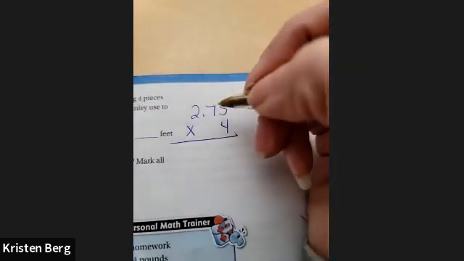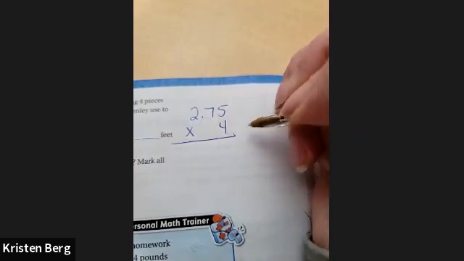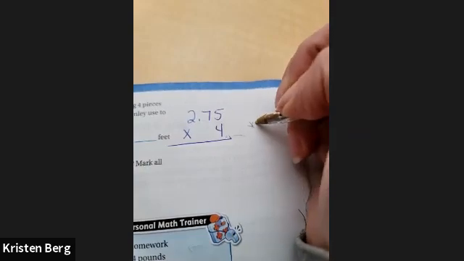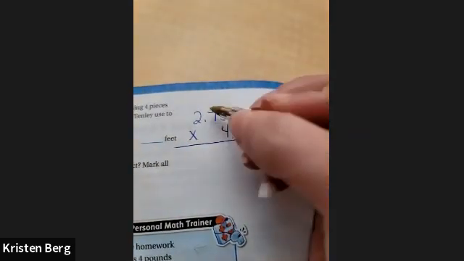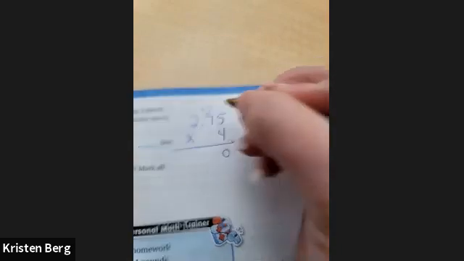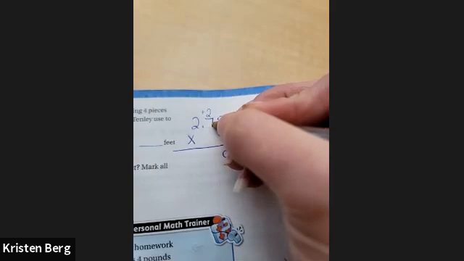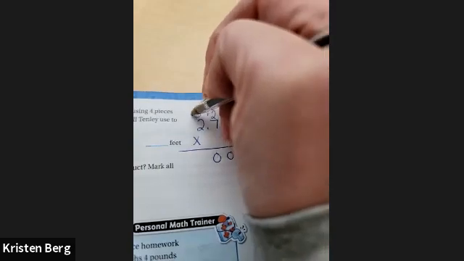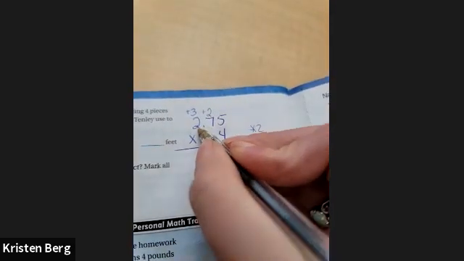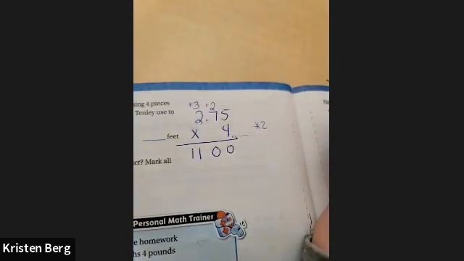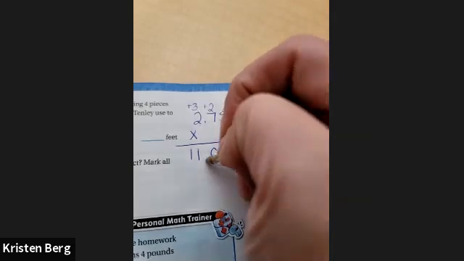So how many numbers are after the decimals here? Well, the decimal is right here. So therefore there's nothing here, but a total of 2. So therefore this is 2 places that we have to move it. And then we just multiply like normal. 5 times 4 is 20, carry your 2. Then 4 times 7 is 28, plus 2 is 30. Carry your 3. Then 4 times 2 is 8, plus 3 is 11. And then how many decimal places do you move it in? Would be 2. So therefore your answer would just be 11 feet.